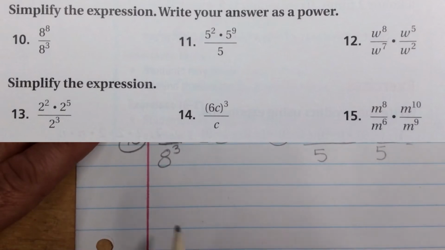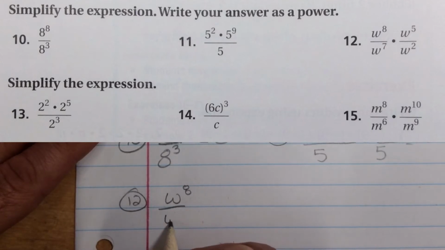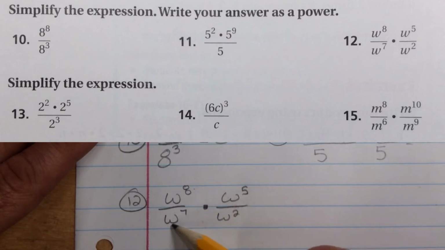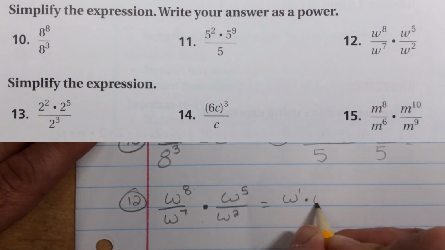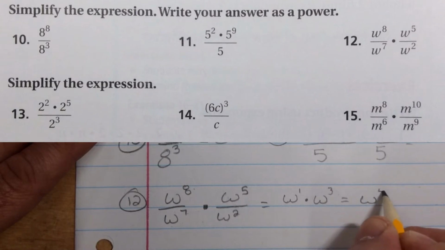Number 12, well, these go pretty fast, w to the 8th power over w to the 7th power, all times w to the 5th power over w to the 2nd power. Well, w to the 8th over w to the 7th gives us just w, or w to the 1st, and then w to the 5th over w to the 2nd equals w to the 3rd. Now we can multiply these two by adding their exponents and get w to the 4th power.